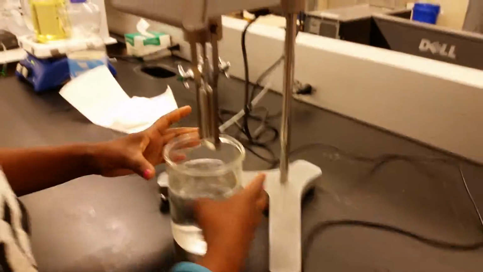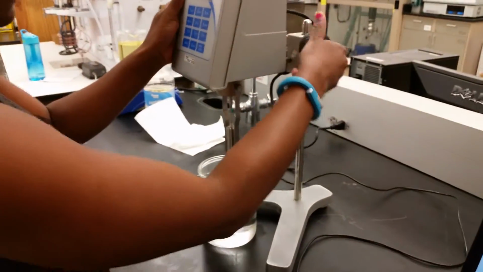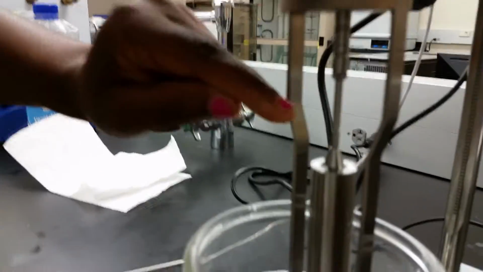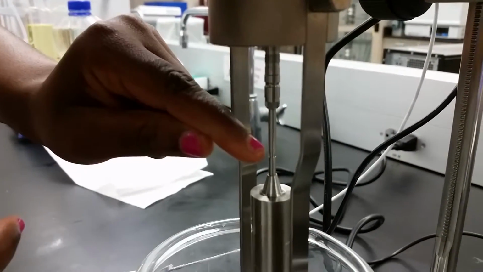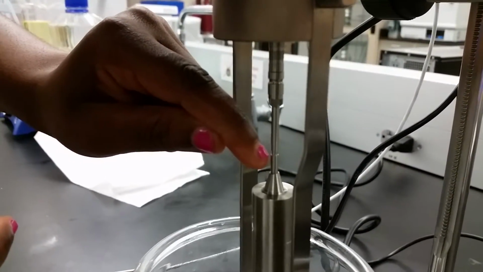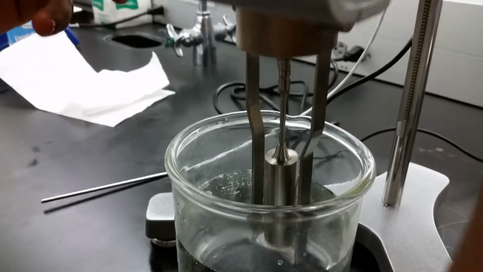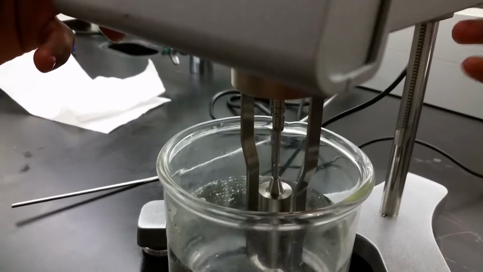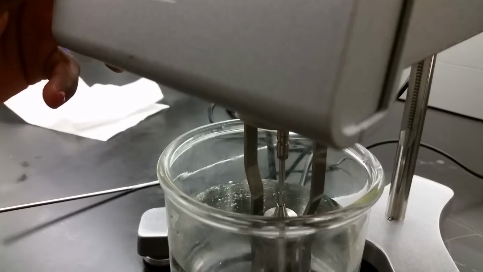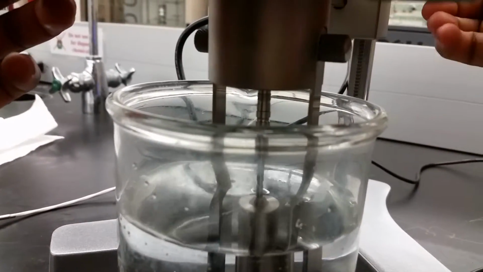So here, before you start, you have to come here and put your spindle in the water. You want to make sure that your spindle goes in up to this marked dent, like the mark.